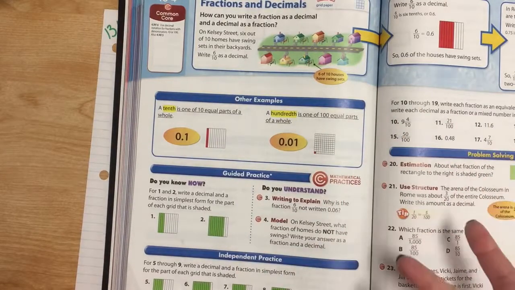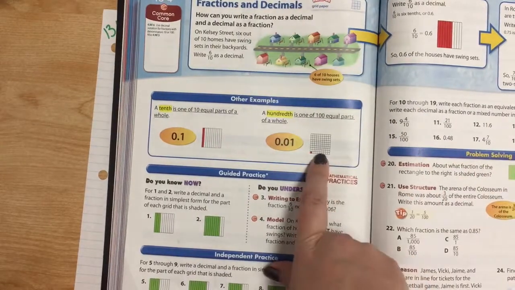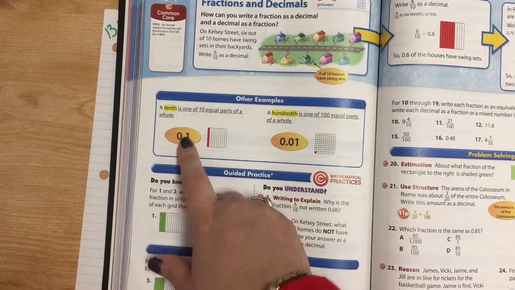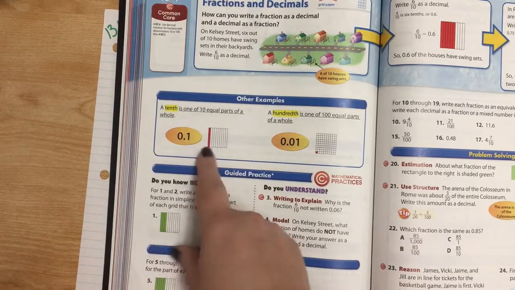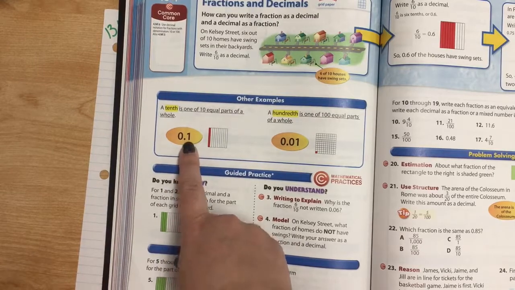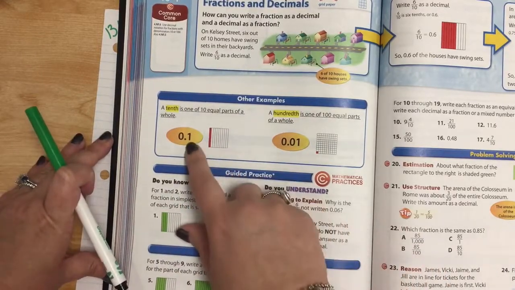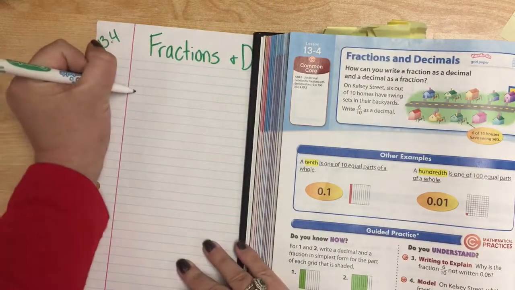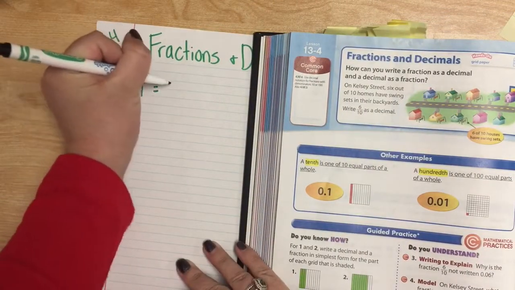So think of it in terms of money. These are pennies, these are dimes. Anything out of a 10 would be considered a tenth. So this is shaded in, this is showing 1/10. If I were to write 0.1 as a fraction, 0.1 is 1/10.